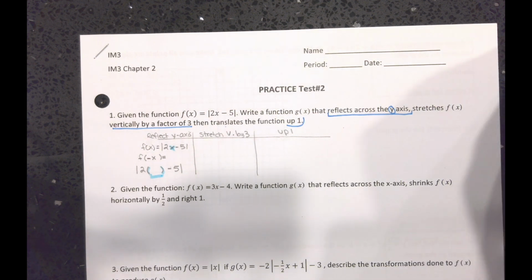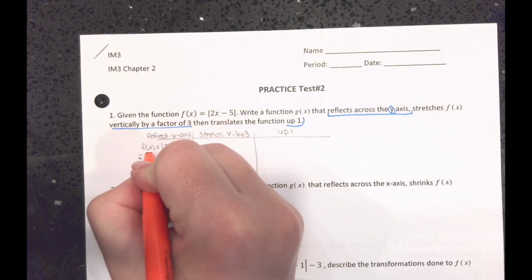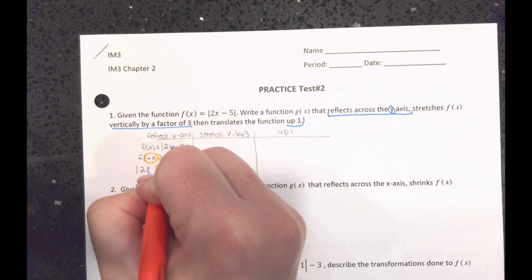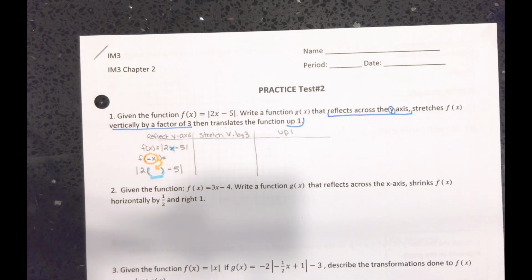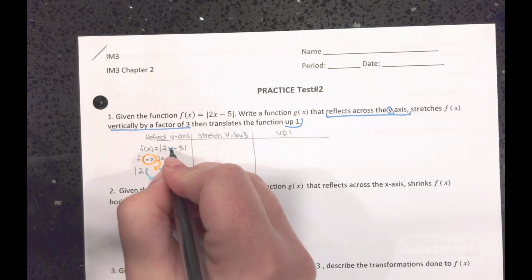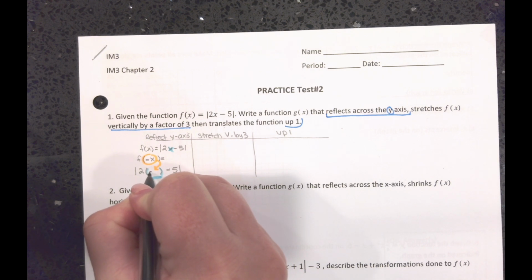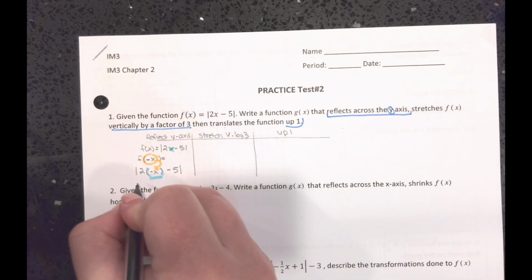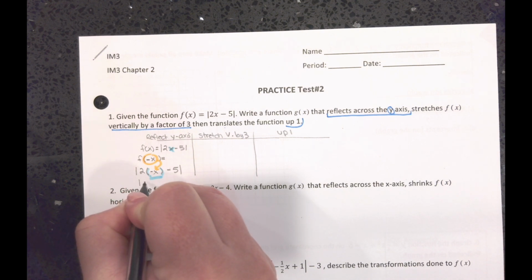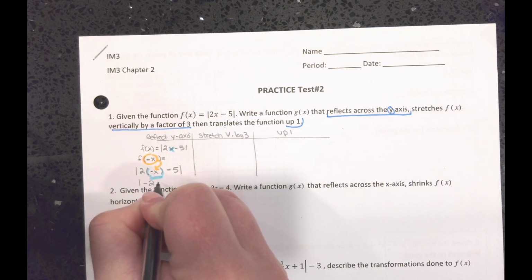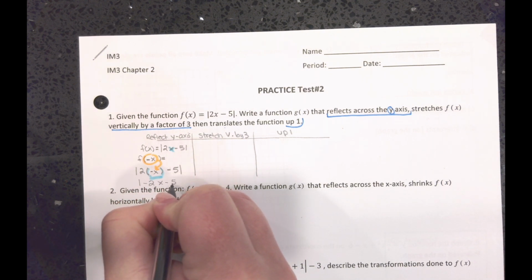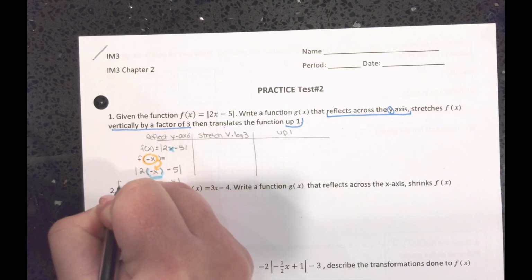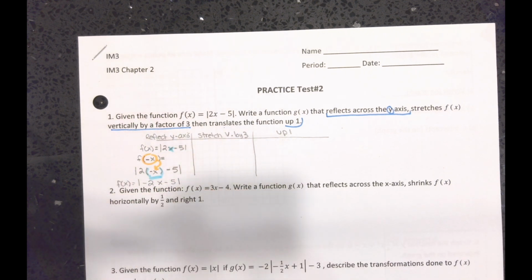Since there has been a transformation, we're going to take this new inside and replace the original x with it. So instead of writing 2x, I'm writing 2 parentheses negative x. Yes, the parentheses are important. So that means I have the absolute value of, simplify this, negative 2x minus 5. Now I am giving this a name. This is now f of x.